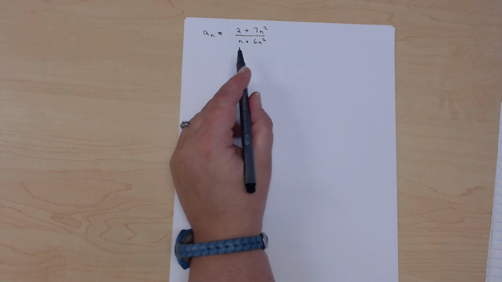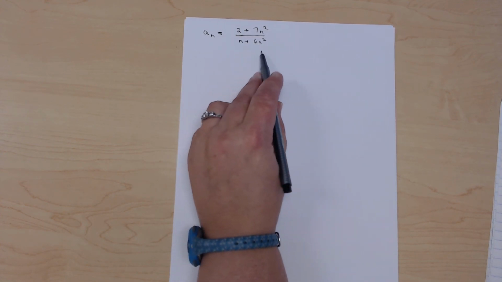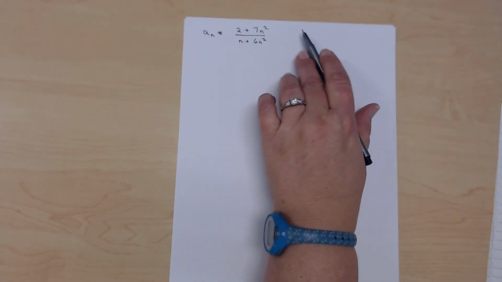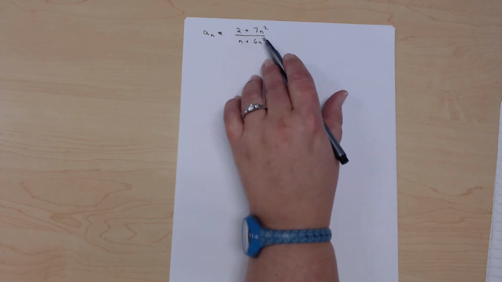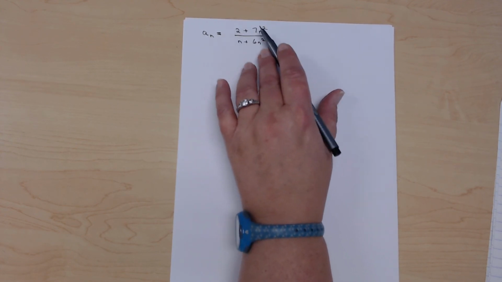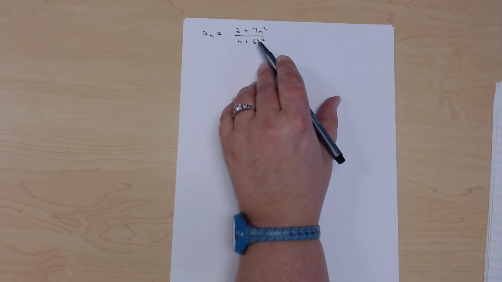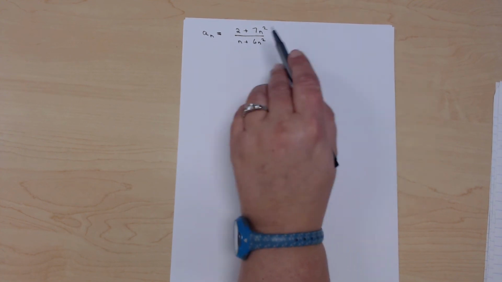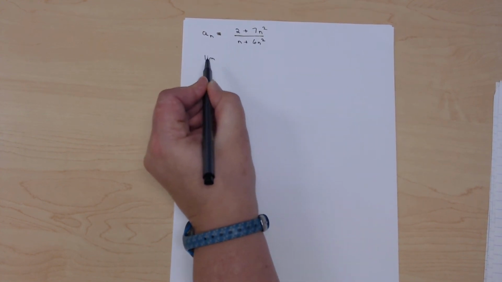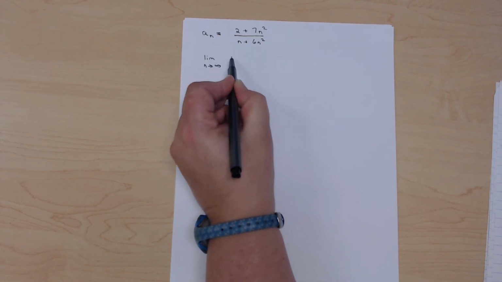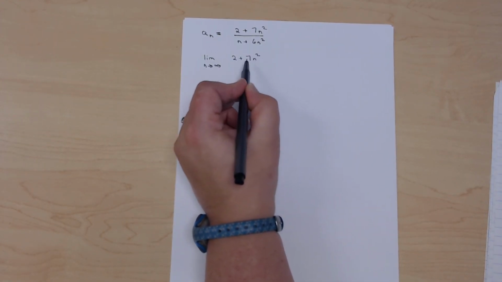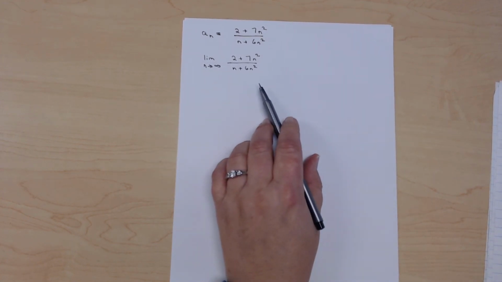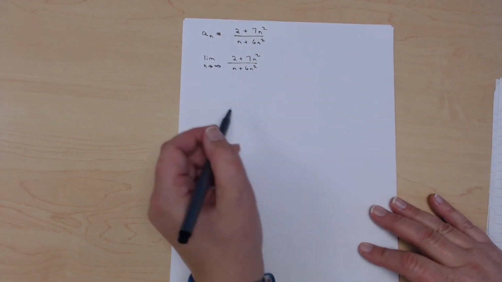Okay. There's two ways to do this one. Either way, when we have the rule, now remember, if you want to see what the sequence actually looks like, you would just plug in a 1, work it out. Plug in a 2, work it out. Plug in a 3, work it out. But that's only to see the sequence. Once we have the rule, we want to take the limit as n approaches infinity of 2 plus 7 times n squared over n plus 6n squared.